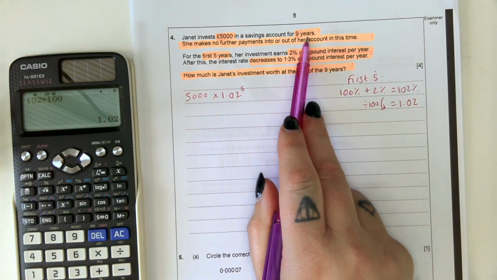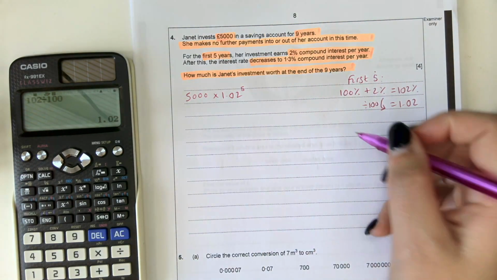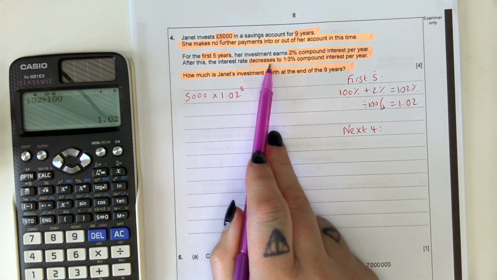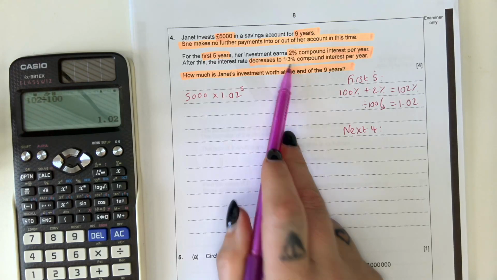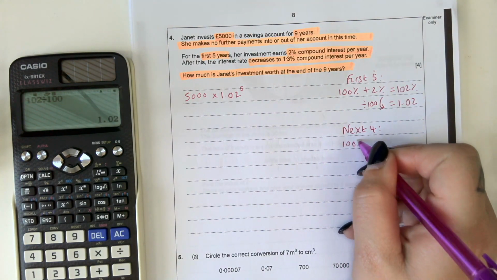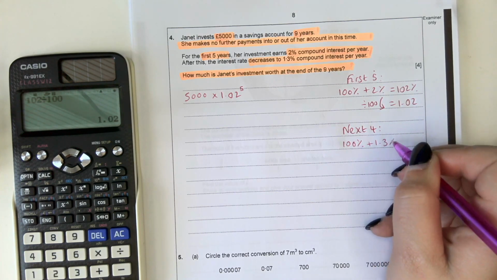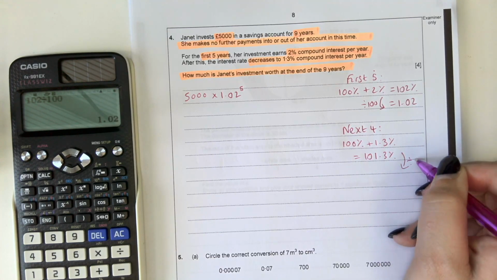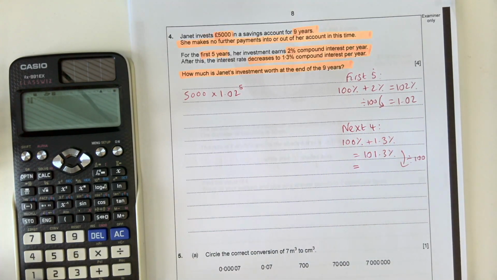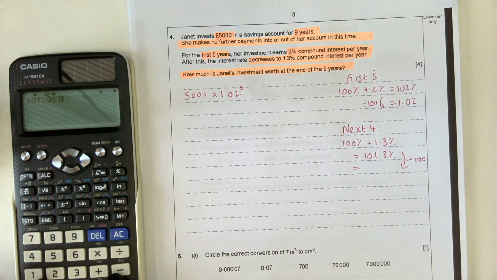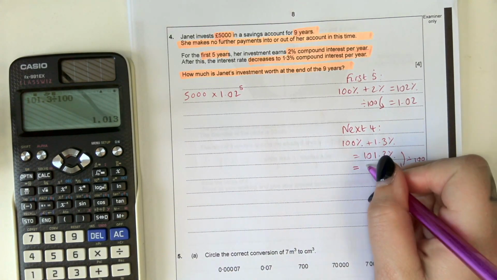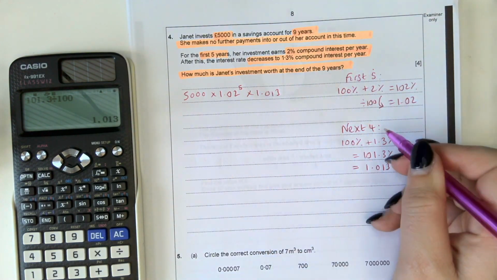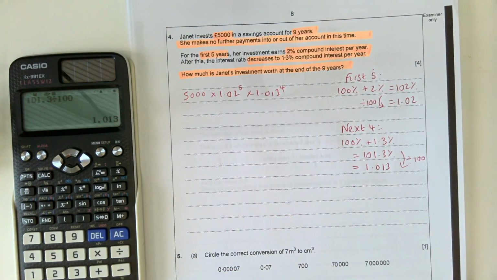Okay, this whole investment is for 9 years. We've dealt with the first 5 years, so we've got to consider the next 4 years. So the next 4 years have a compound interest rate of 1.3%. So it would be 100% of the amount plus 1.3%, which is 101.3%. I again want this to be a decimal multiplier, so 101.3 divided by 100 is 1.013. So that is my decimal multiplier for the next 4 years. So I'm going to raise that to the power of 4.